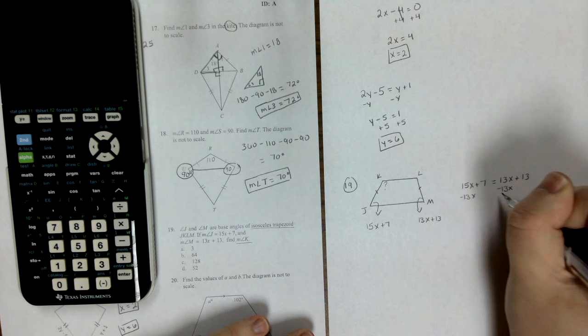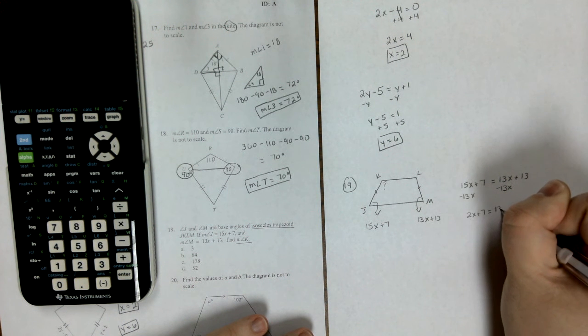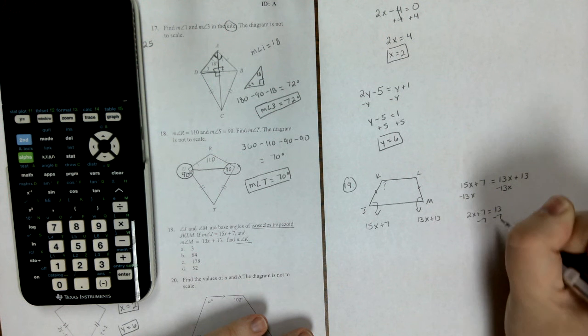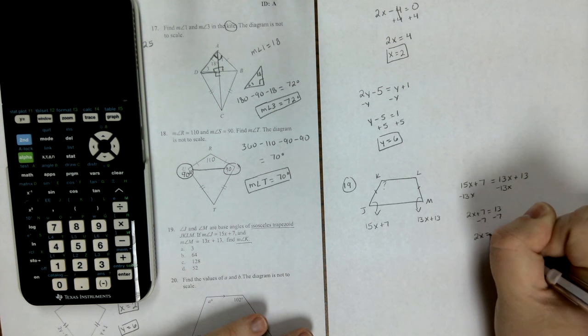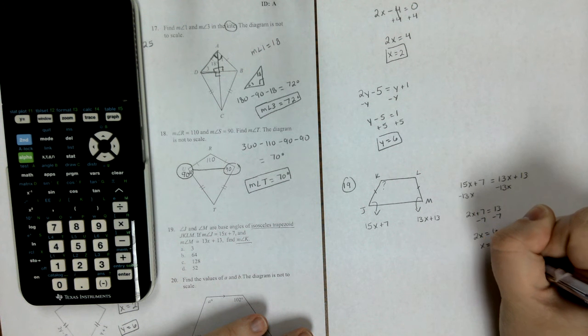Move the 13x, so 2x plus 7 equals 13. Subtract 7, 2x equals 6. Divide by 2, x is 3.